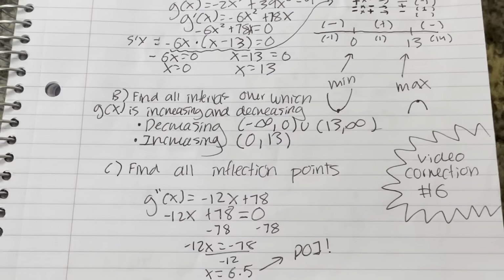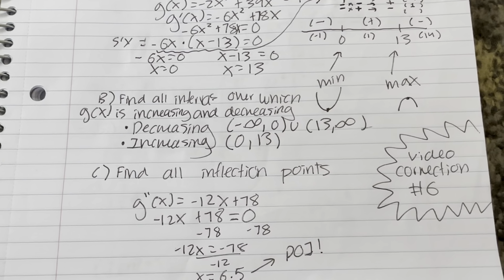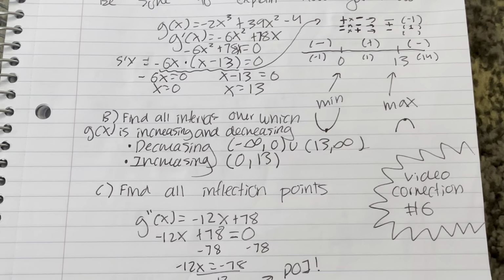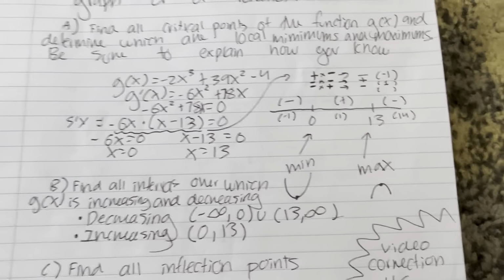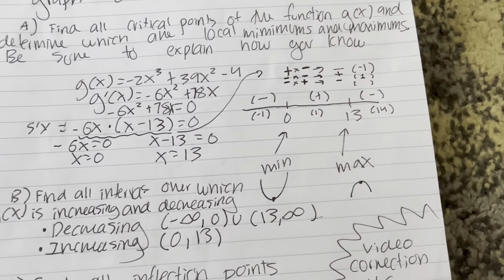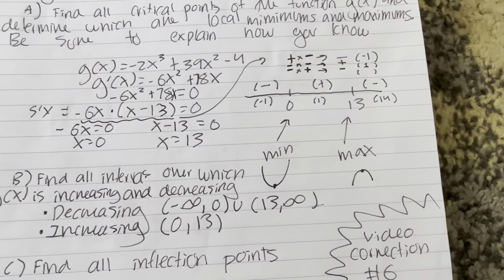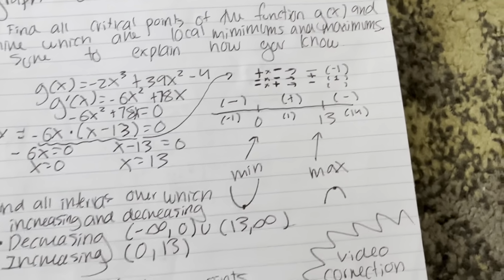Then B says, find all intervals over which g of x is increasing and decreasing. We know it's decreasing from negative infinity to 0, and it's also decreasing from x equals 13 to infinity. And we know that it's increasing from 0 to 13.